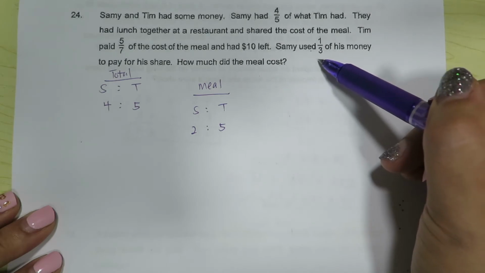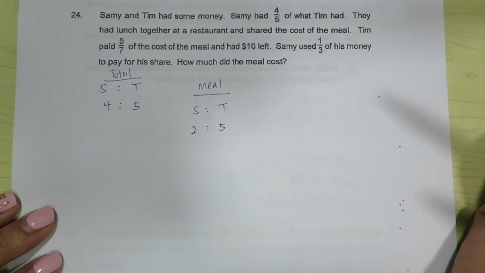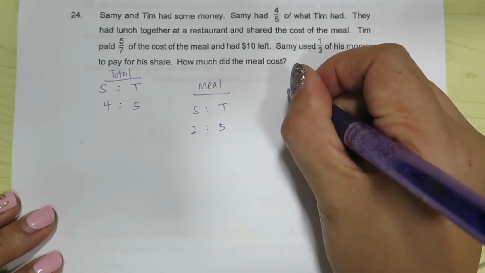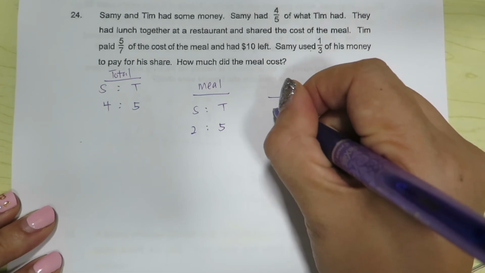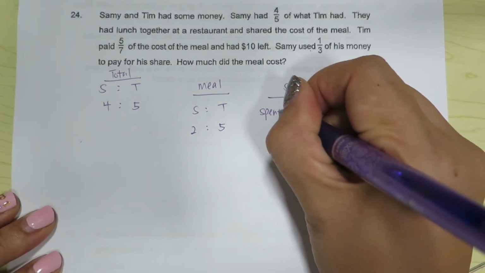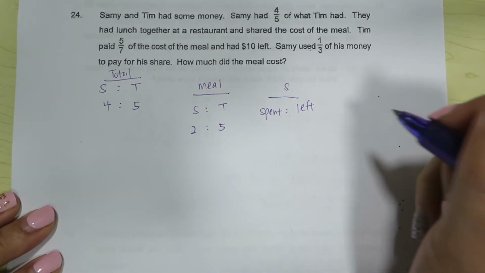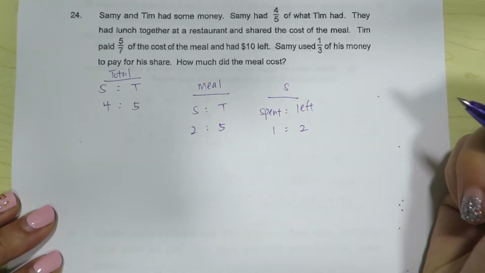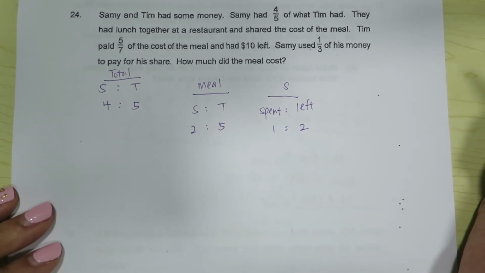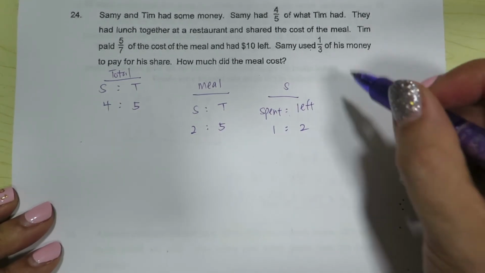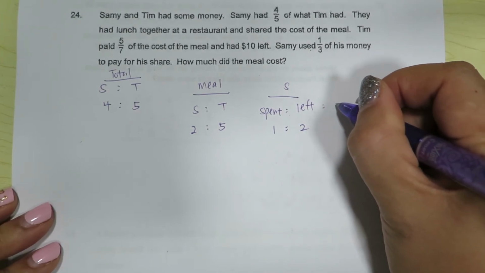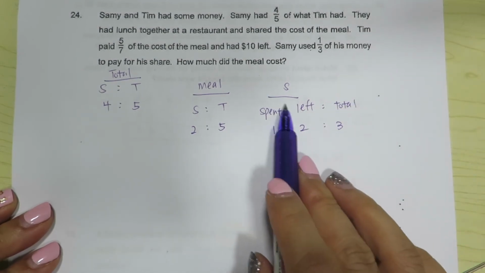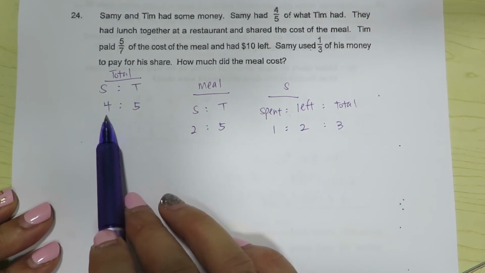Then they say that Sammy used 1/3 of his money to pay for the share. So let's see. So let's say Sammy, we have spent is to left. Sammy used 1/3, so he spent 1 and he's left with 2/3. So let's see what we can do here. For Sammy, spend is to left, right? Let me put a total column. So Sammy actually has 3 units, but over here, Sammy has 4.